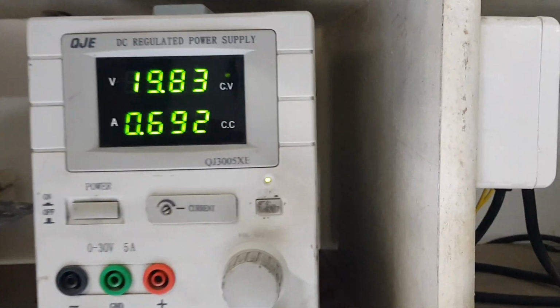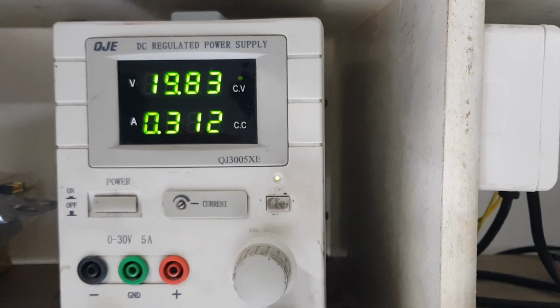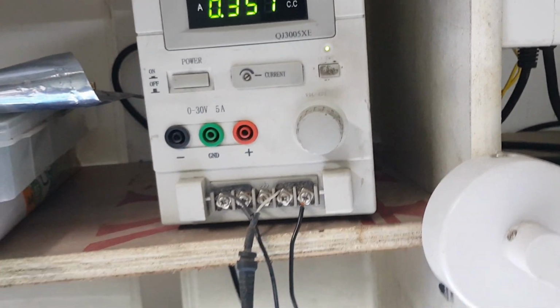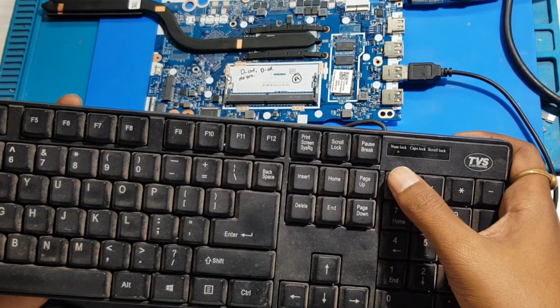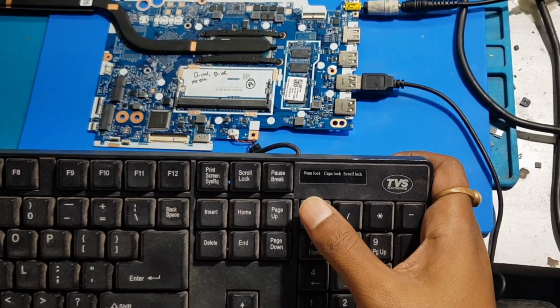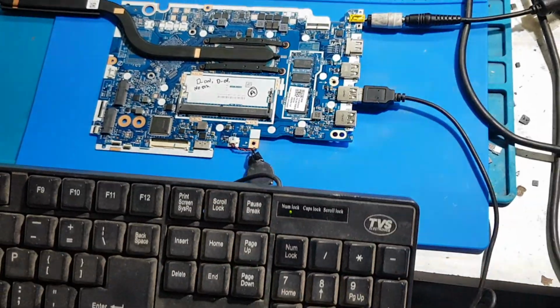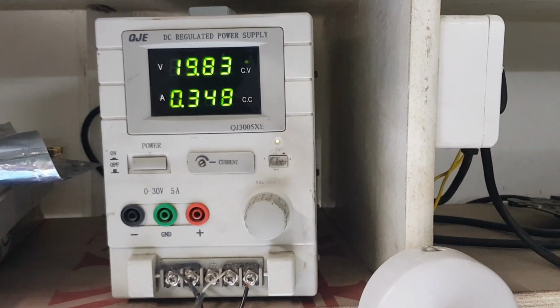See, going there. See, it's having a fluctuation. It's taking fluctuation. See, now it's getting down, but not off. See, display is there. First it's taking 600, 700 amps, and again it's taking reset and goes down, and at 0.348, means 350 nearby amp, let's give display.